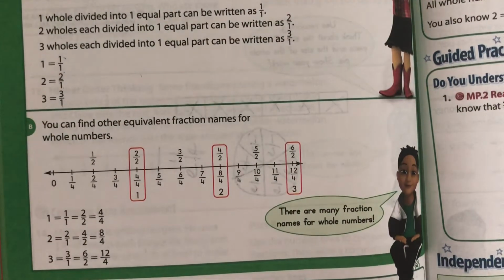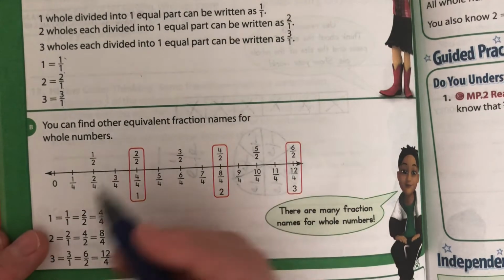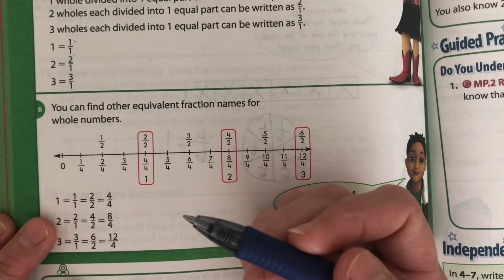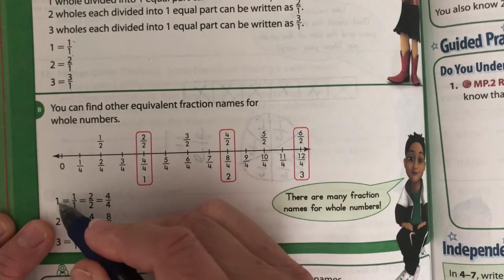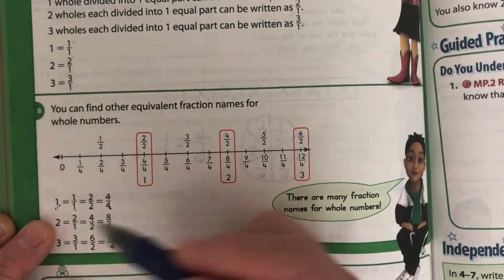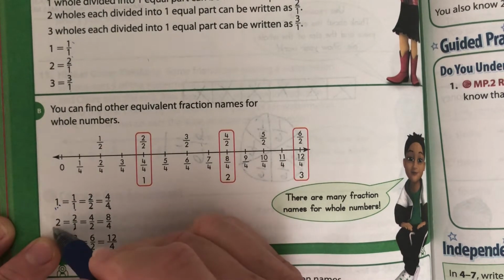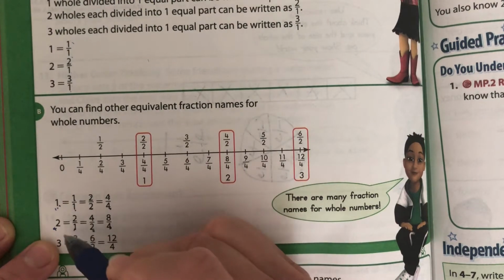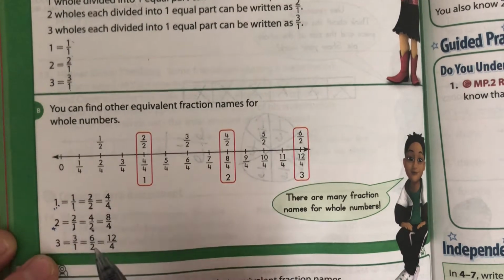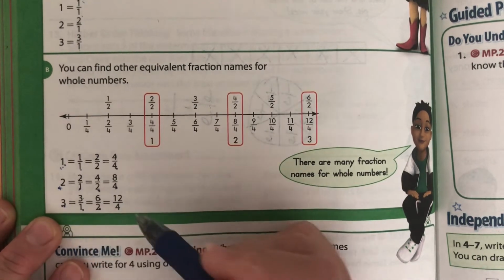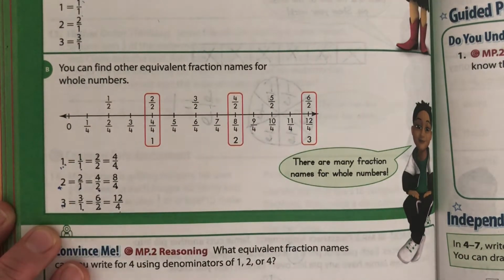Okay, bottom line. You have to look at it from division. That's the easiest way to look at this. 1 divided by 1 is 1. 2 divided by 2, 1. 4 divided by 4, 1. 2 divided by 1, 2. 4 divided by 2, 2. 8 divided by 4, 2. They have to all equal 2. 3 divided by 1, 3. 6 divided by 2, 3. 12 divided by 4, 3.